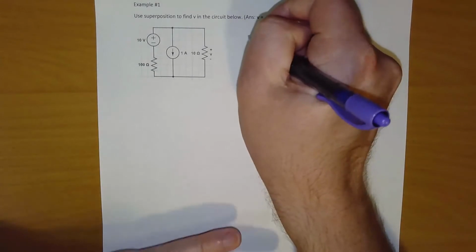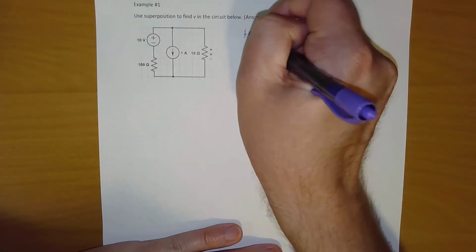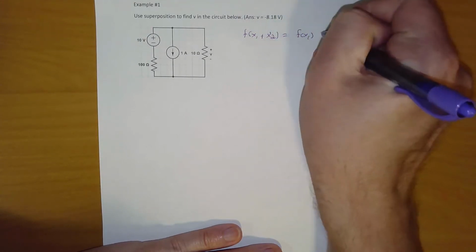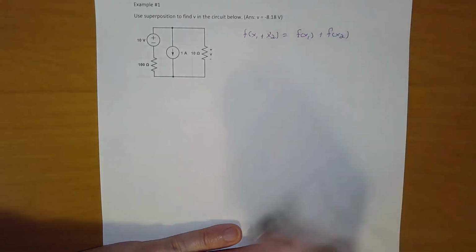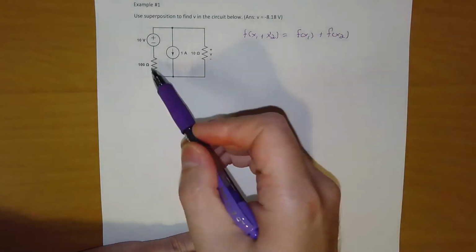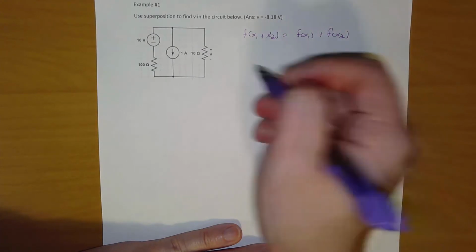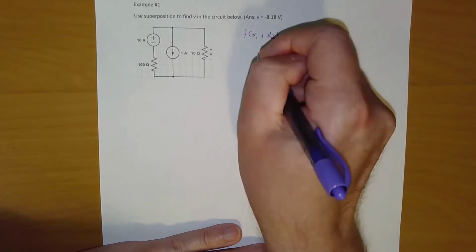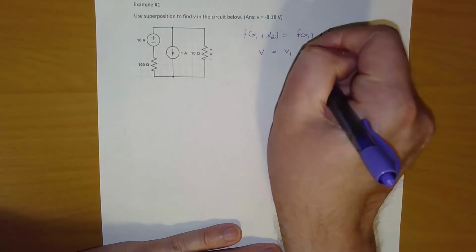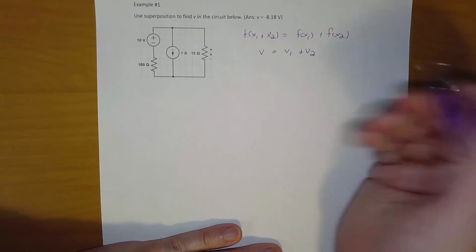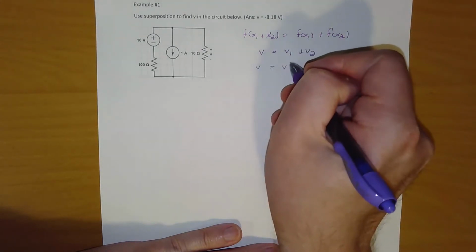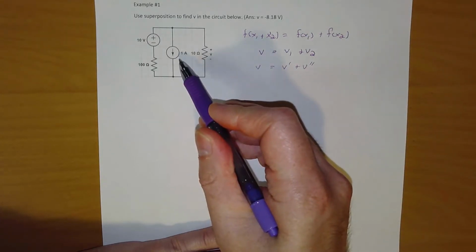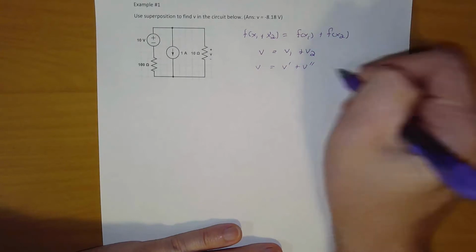If you remember, the general form is something that looks like f of x1 plus x2 will become f of x1 plus f of x2. That's assuming we have linear equations. All of our elements are linear, so we're good there. I'll generally rewrite this, since we're trying to find a voltage V, so you would have V is equal to V1 plus V2. The way that I learned it was with primes, so it's the same thing: V prime plus V double prime. And if we had a third independent source, then I would add a V3 or a V triple prime.